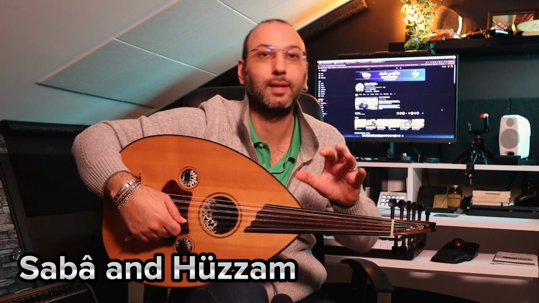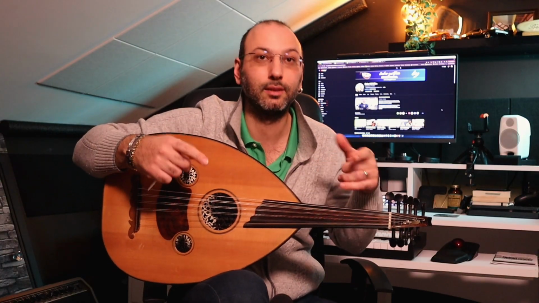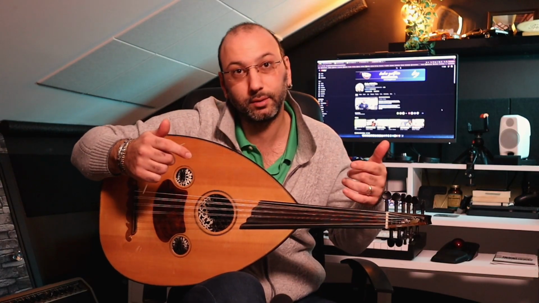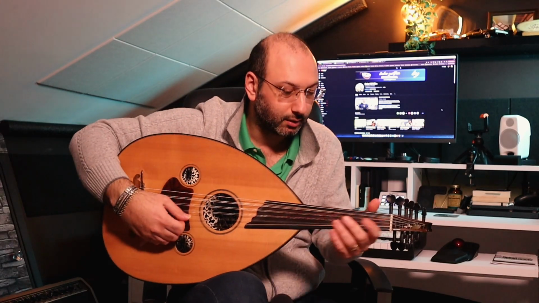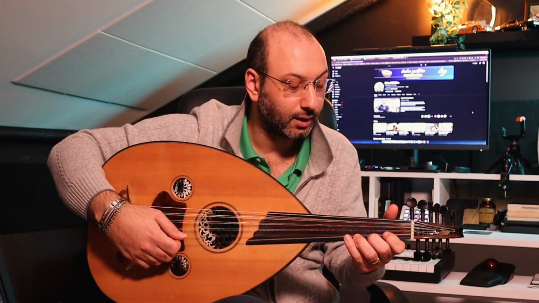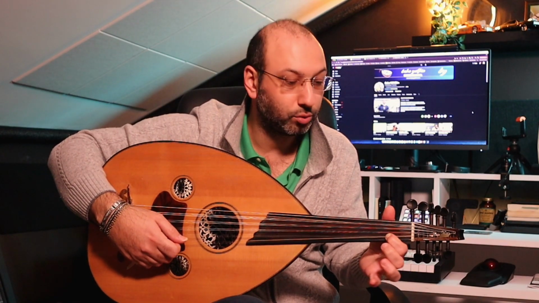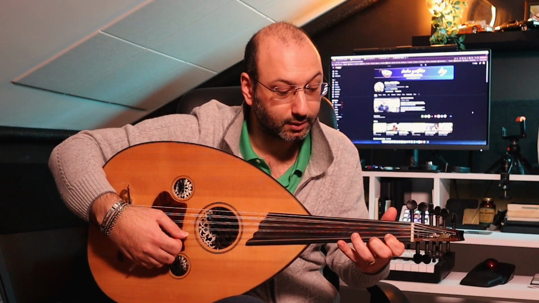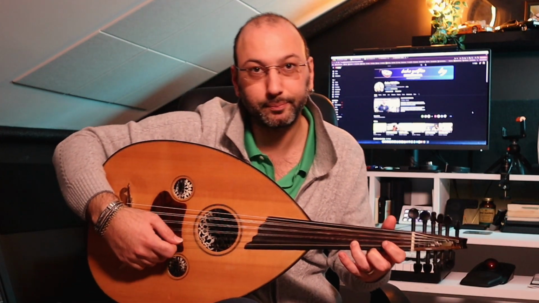Next interval or specific note, I have to explain before starting makams: Sabah or Hüzzam intervals. So both are in total 9 comma, even if it's written like 12 comma interval. So what I mean? This is D and E, 2 comma flat and 3 comma F sharp.